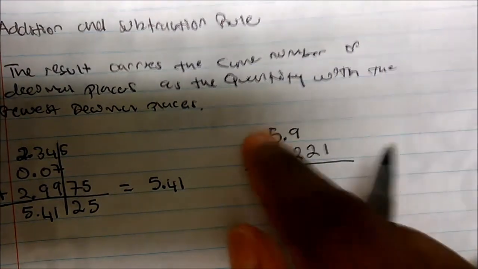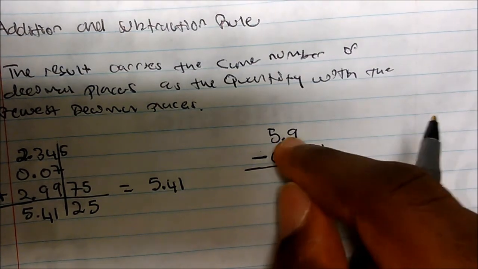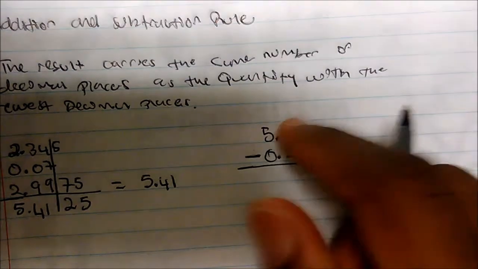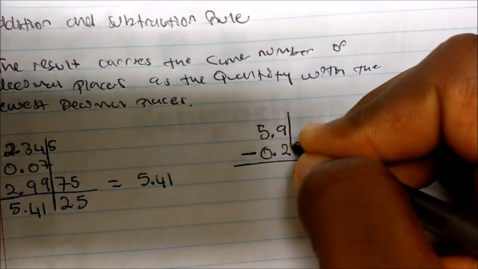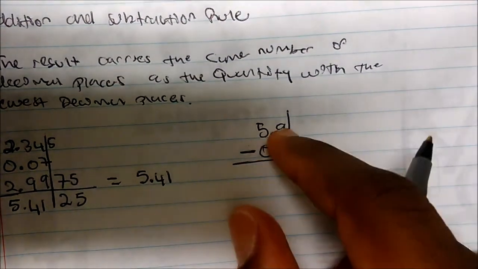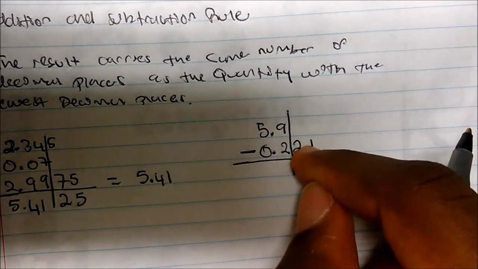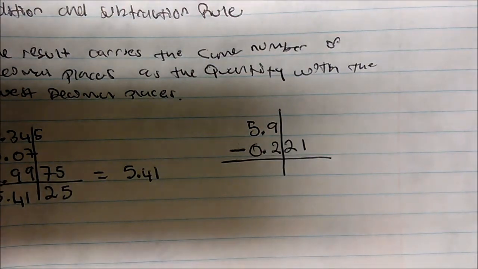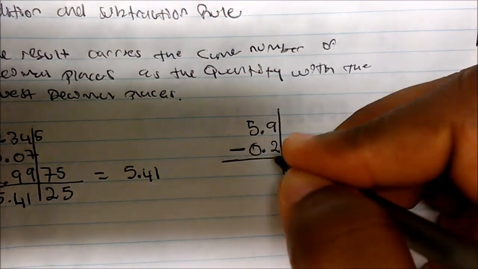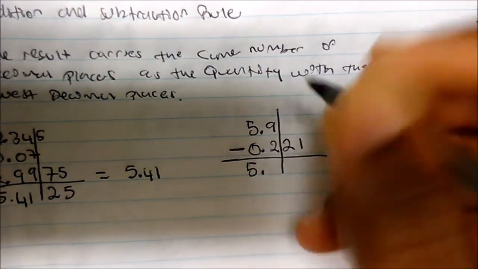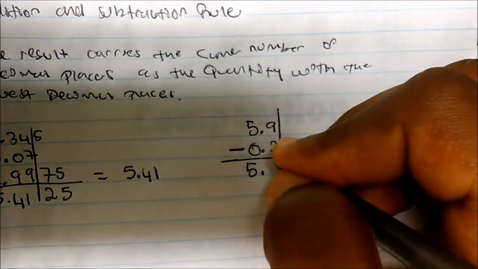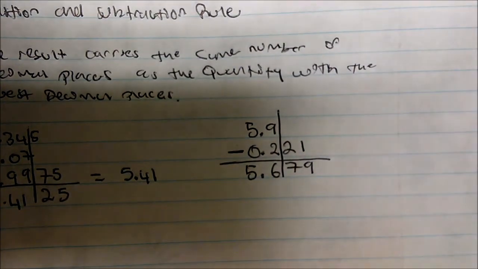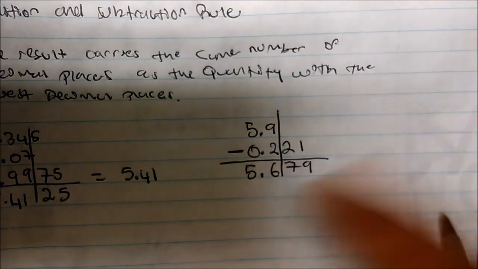Well, it looks as if 5.9 contains the fewest decimal places, so I'm going to draw a line after the fewest decimal places, which happens to be after the 9. This other number has 3, so I'm going to draw it after the 9. When I subtract these, I get 5.679.